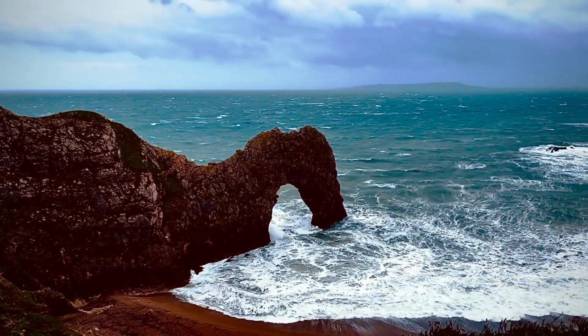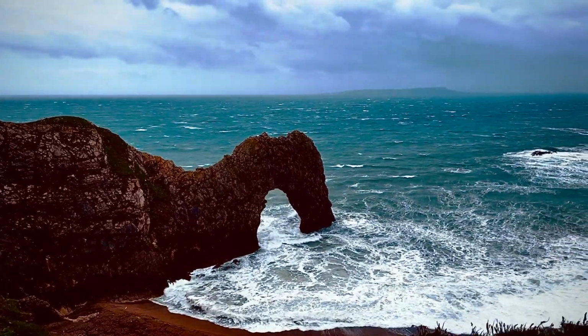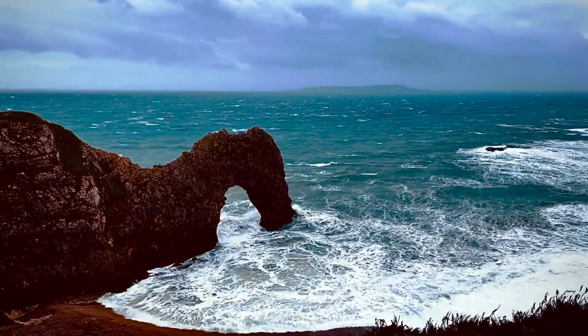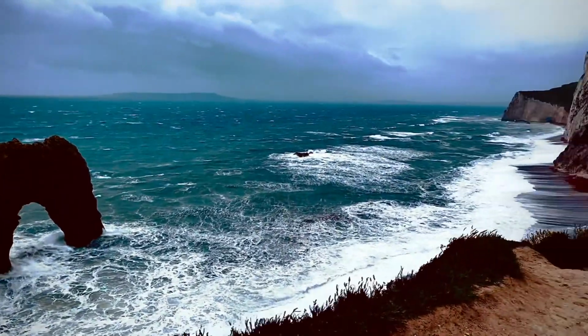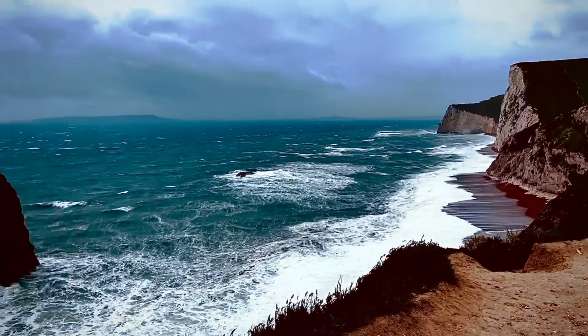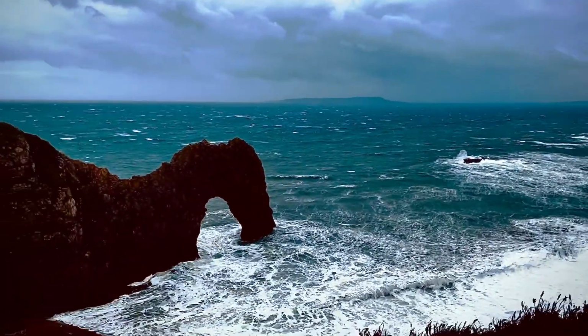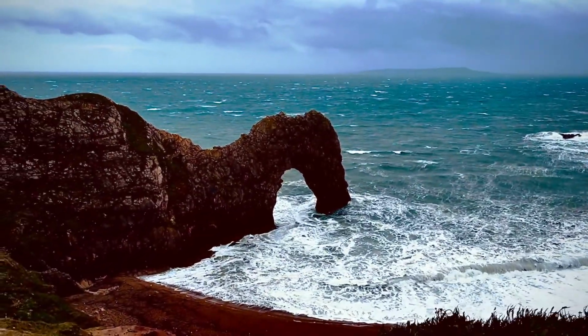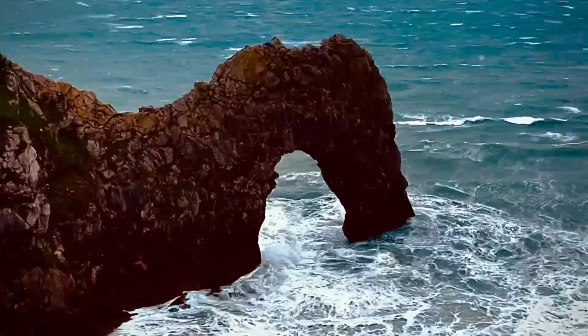Here it is at a higher vantage point. In the distance you can see an island. That island is actually the Isle of Portland, which is connected by a sandbank to the mainland Great Britain. Let's leave Durdle Door now as we continue our adventure of Jurassic Coast.